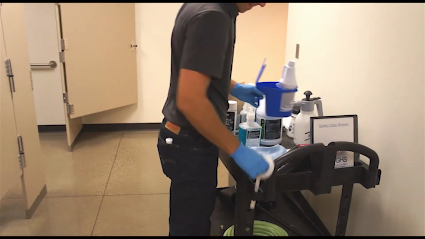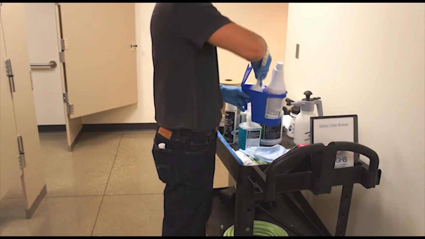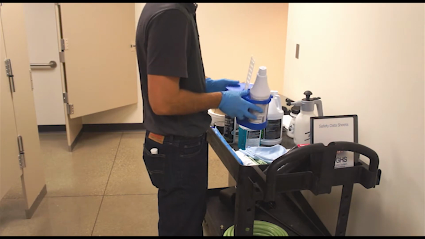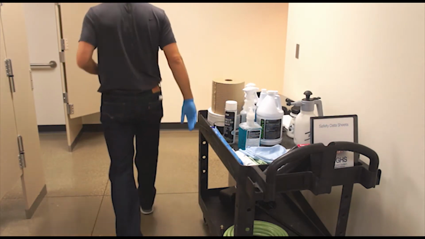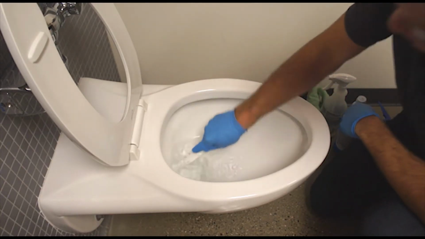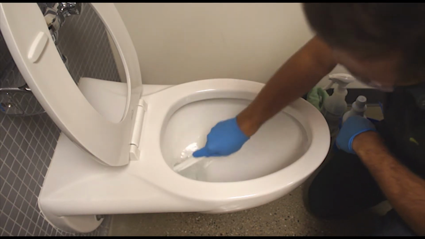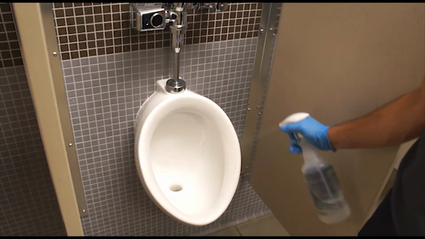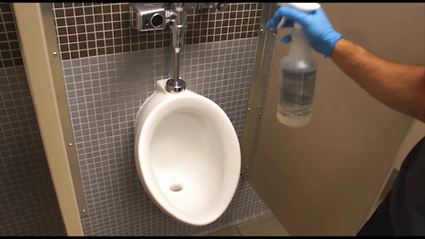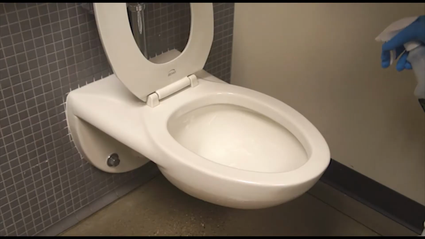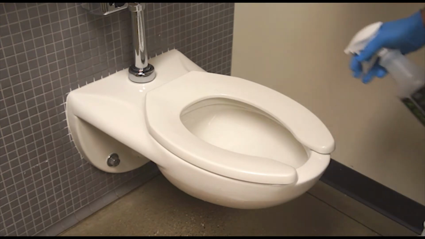It's common practice to backflush toilets to reduce the amount of water in the bowl to allow for more of the surface to be cleaned and disinfected. To do this, use a bowl mop to press the water over the trap, forcing it to evacuate from the bowl. Apply a disinfectant solution to all toilet and urinal interiors and exteriors, including toilet seats.